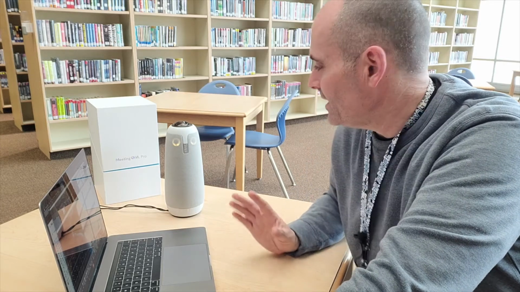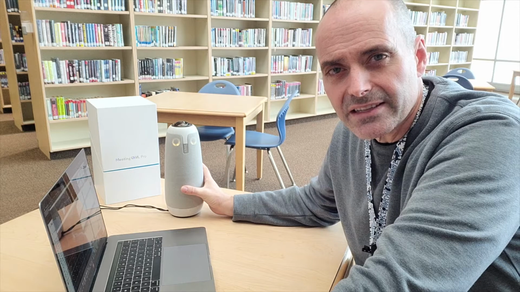Now it's got software inside of this thing that tells it to look for, I believe, faces. And so this whole mask pandemic thing runs into a little problem trying to find faces. But it looks for faces, and then it'll cut into them, and it'll zoom in and zoom out, and it does it all automatically. So let me show you what that looks like.